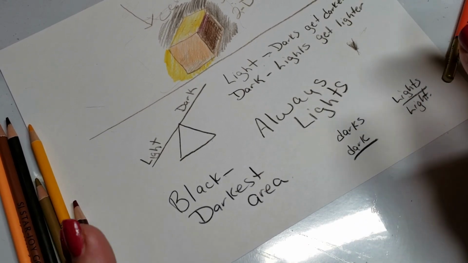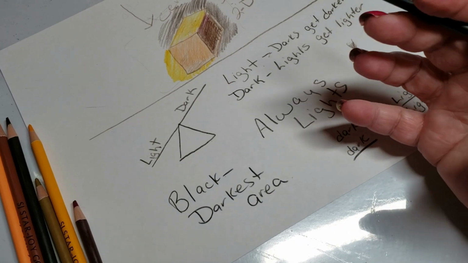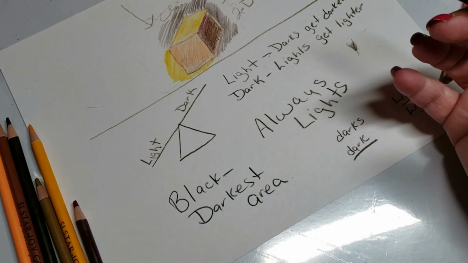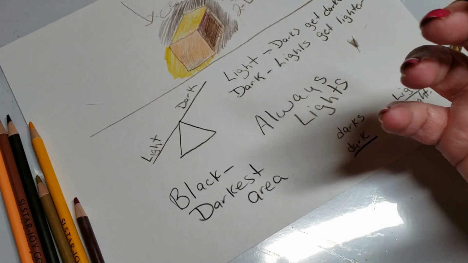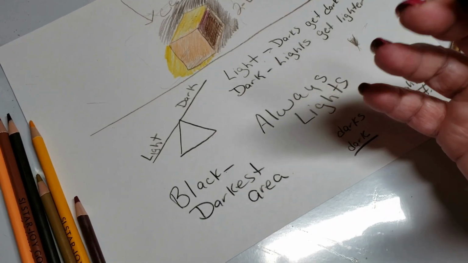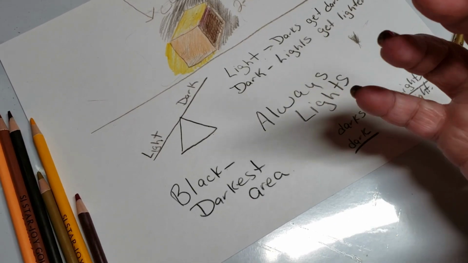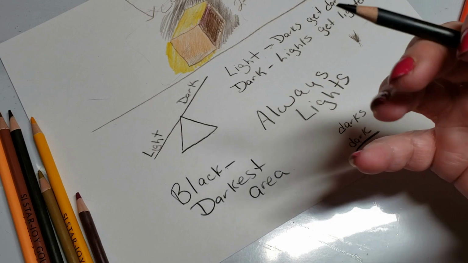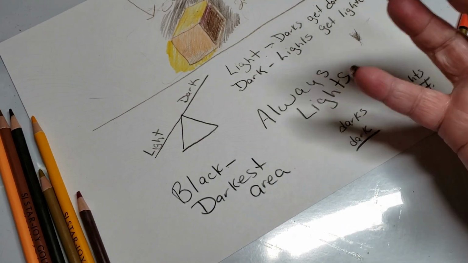Stretch them out. Make your darks darker, your lights lighter. And sometimes when you're following a picture, you have to overextend it or make your darks darker than the picture that you're copying to make a point of it, to create that illusion, hyper exaggerate. I guess that's the best word for it.